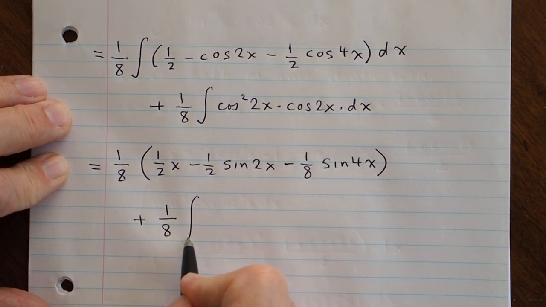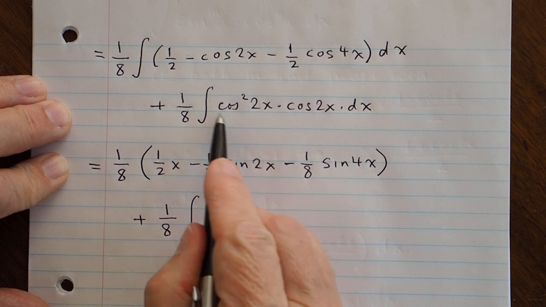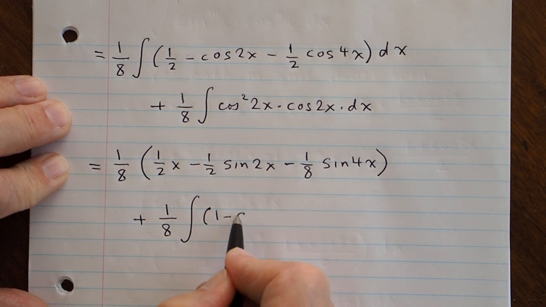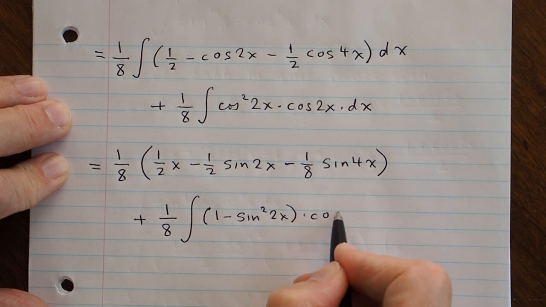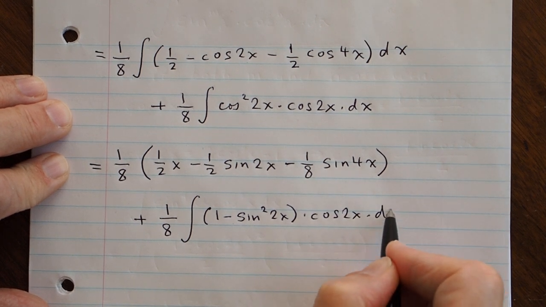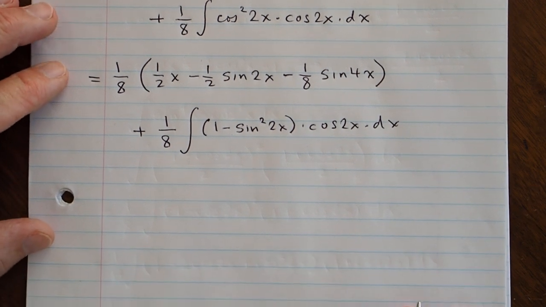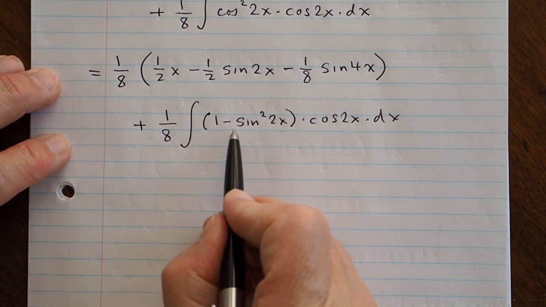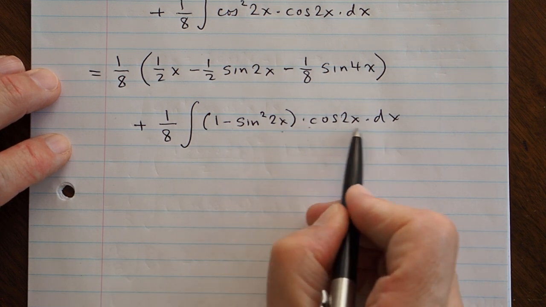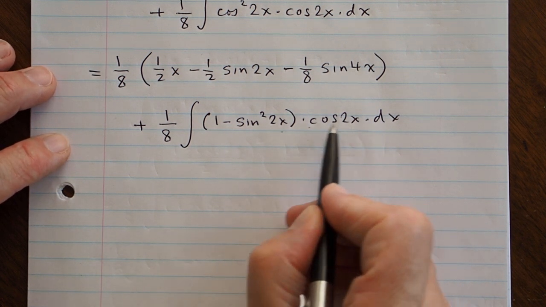The progress of this integral here, I'm going to write this cos squared 2x as 1 minus sine squared 2x. I'm going to leave the cos 2x the same, and now I'm going to use substitution on this. So if I let u be sine 2x, this will be a multiple of the derivative, won't it?